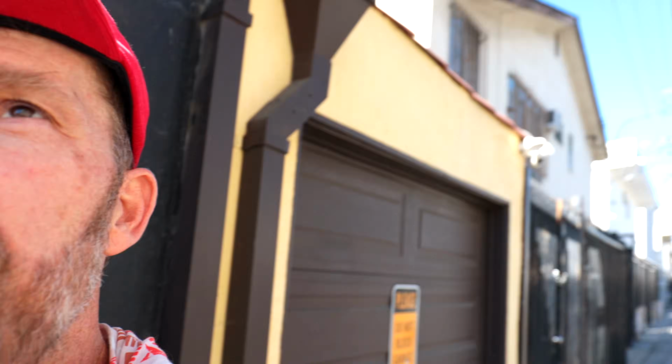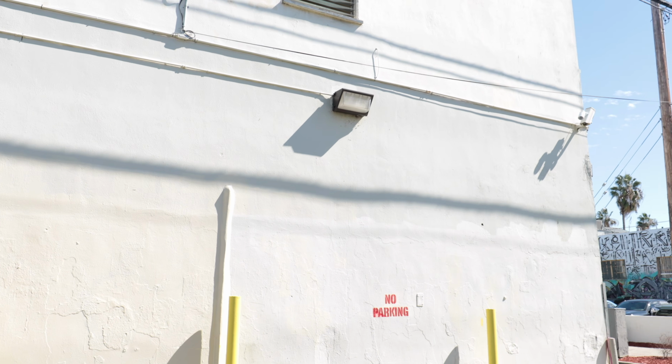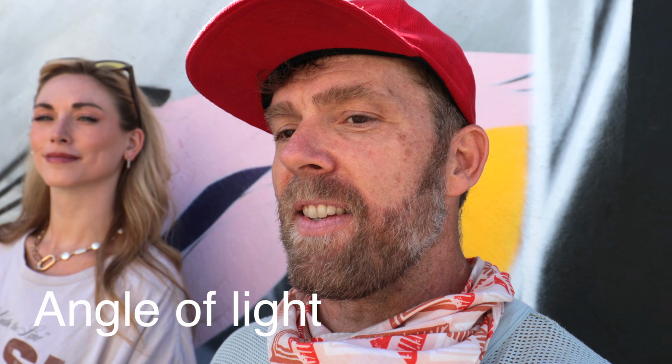Okay, so tip number two is looking for just natural bounces that occur in your surroundings. So if I turn the camera around, you see right here, there is a giant wall, and it's white in color, so it's reflecting a nice white light on our model. This open shade is above our subject, so it's going to give nice natural looking light like the sun.